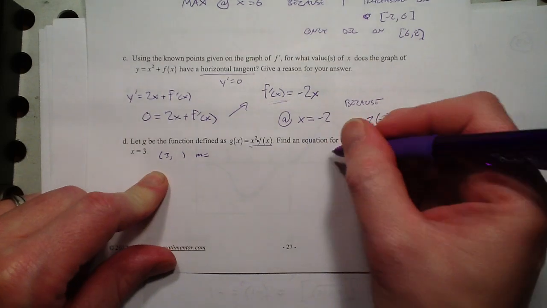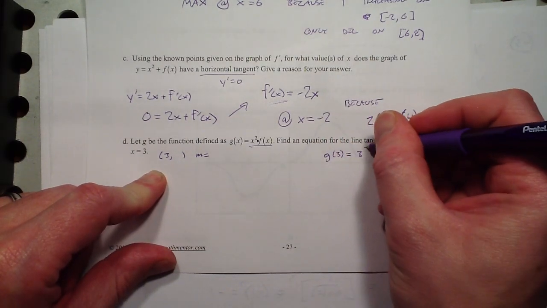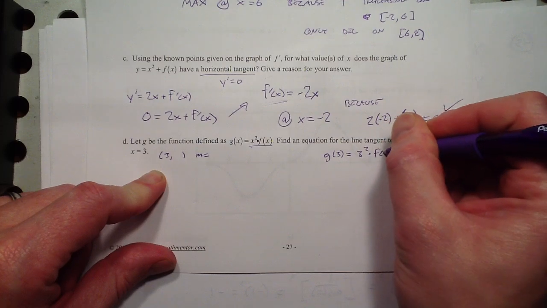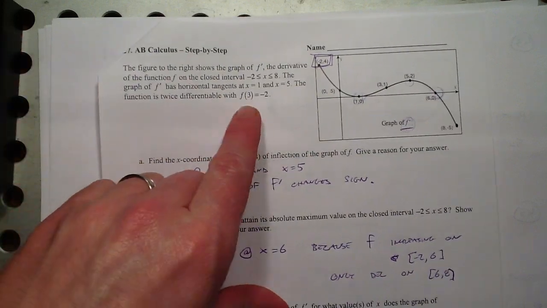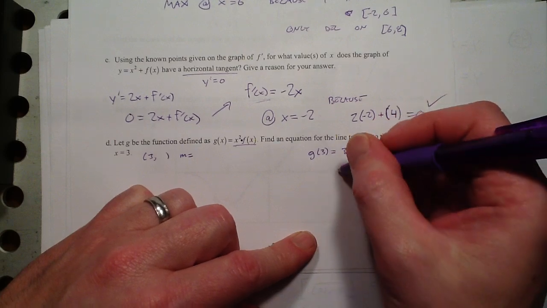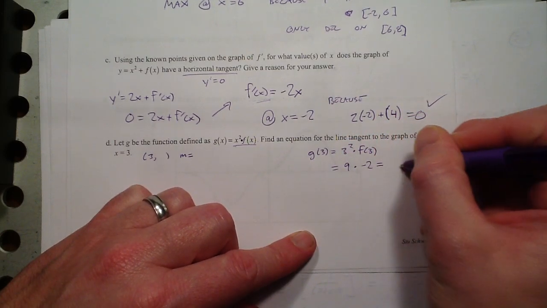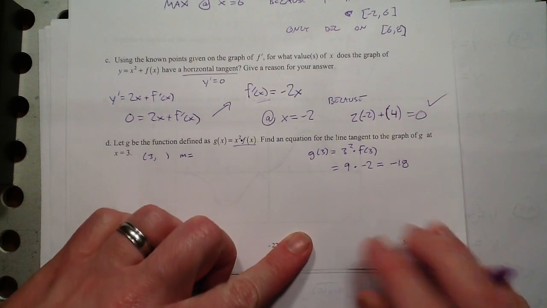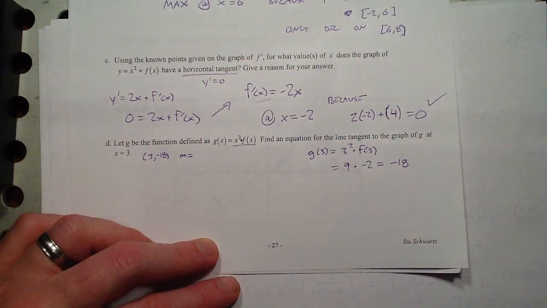So let's see if we can find our point first. G of 3 would be equal to 3 squared times f of 3. And if you remember way back when, they told us f of 3 is equal to -2. So that's 9 times -2, which is -18. So there's our y coordinate.